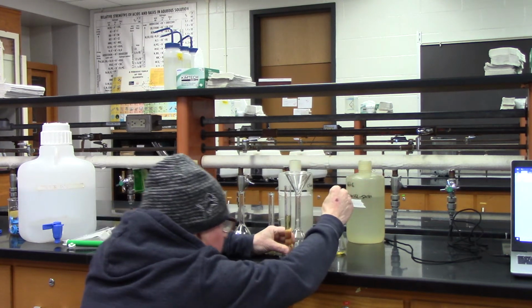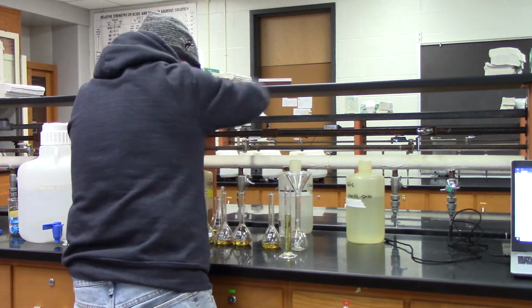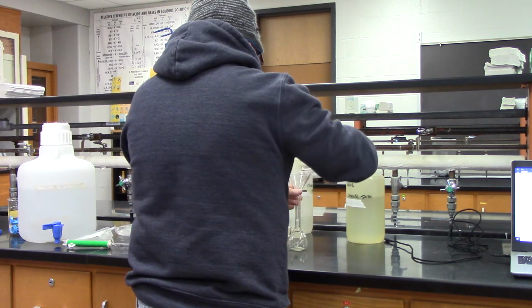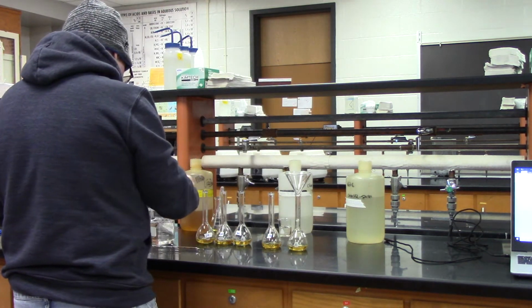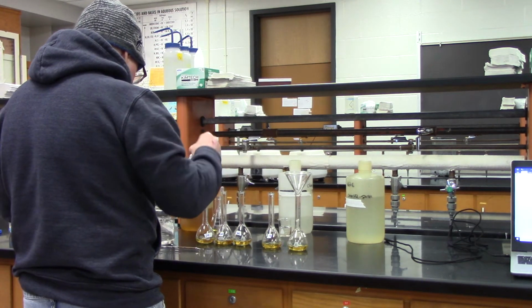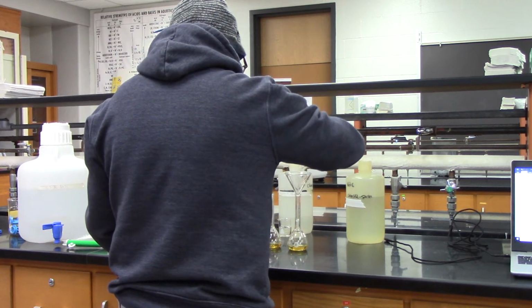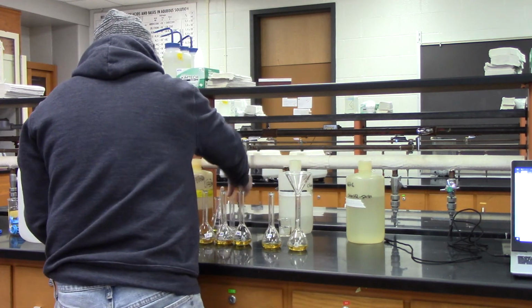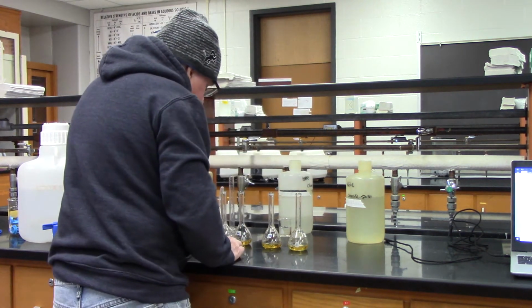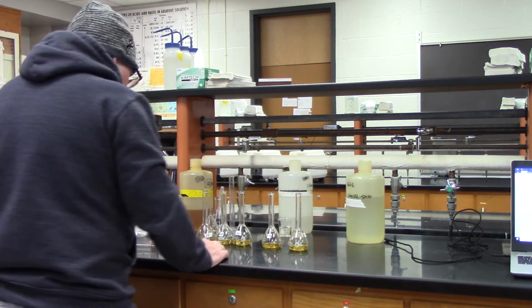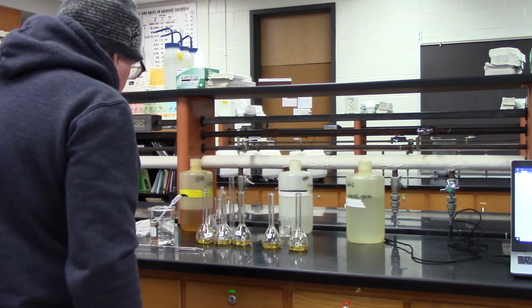Okay, it's at the meniscus. I'm going to put this over by the stock solution. Rinse it out. Alright, so each one of them has 20 mils, hopefully 20.0. Okay, so on the iron nitrate.